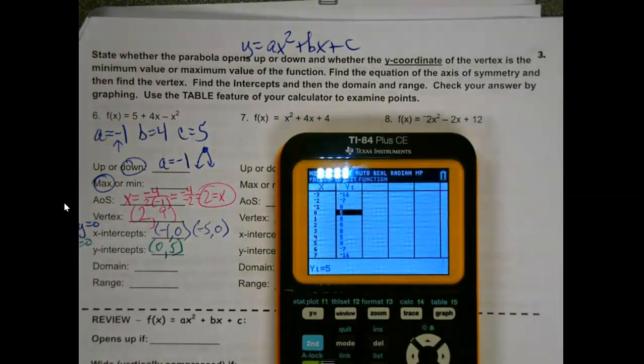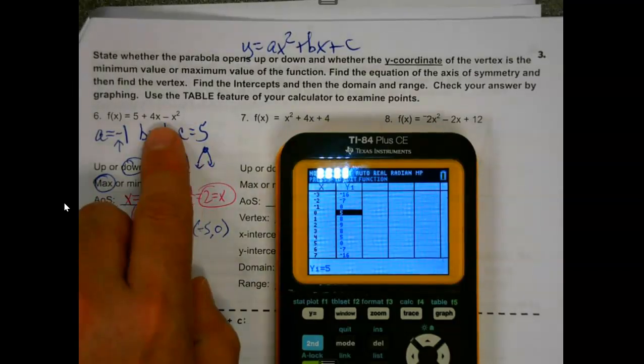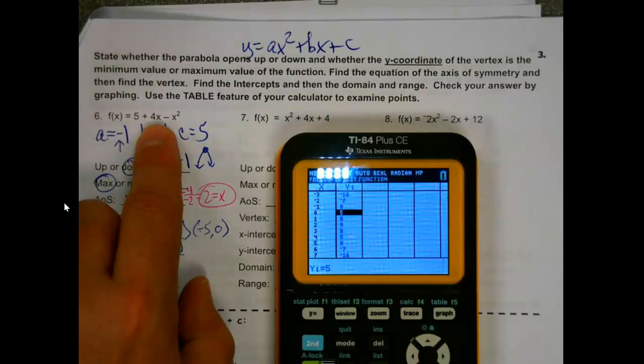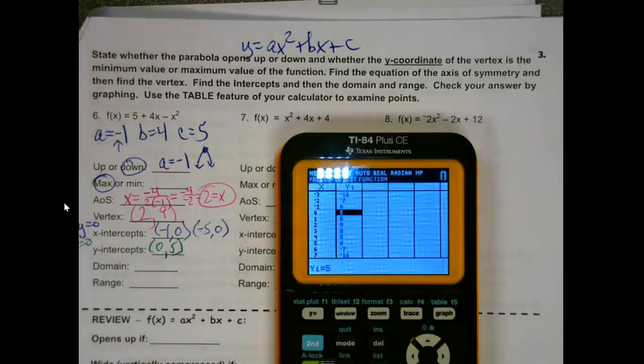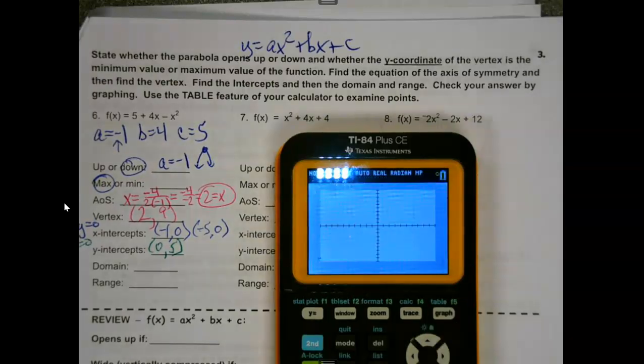Okay, what if I didn't figure that out with a calculator or something? I just plug in 0 for the x's. 5 plus 0 minus 0. It's 5. Okay, I've got that. But here's the part that I like best.